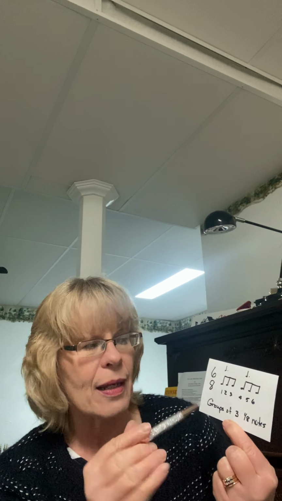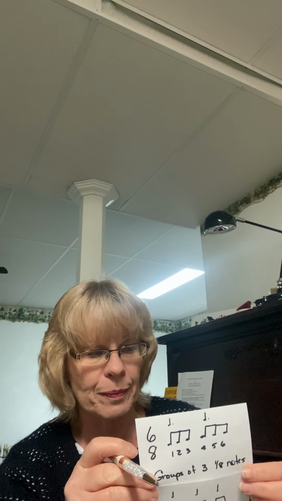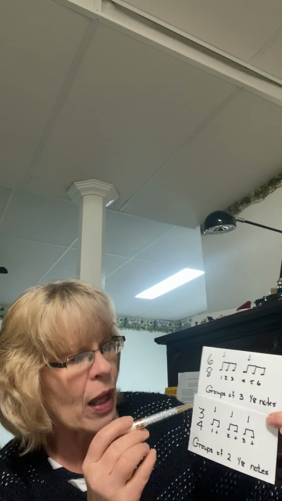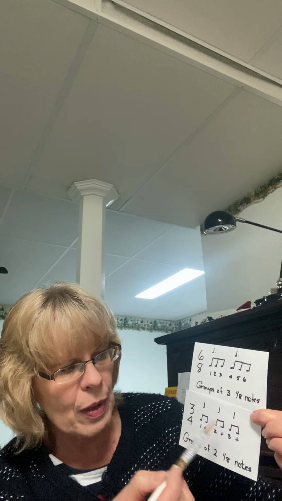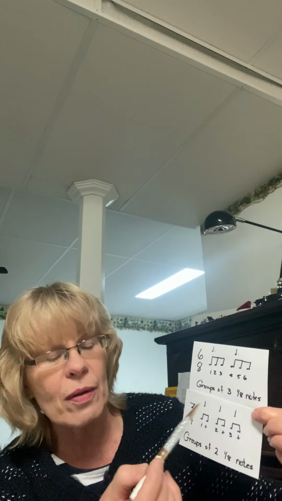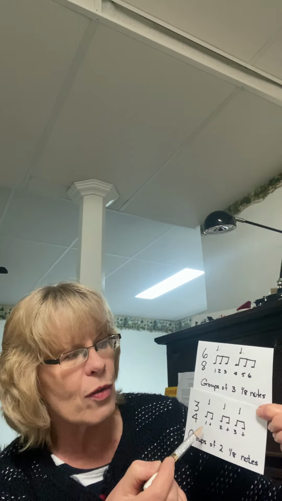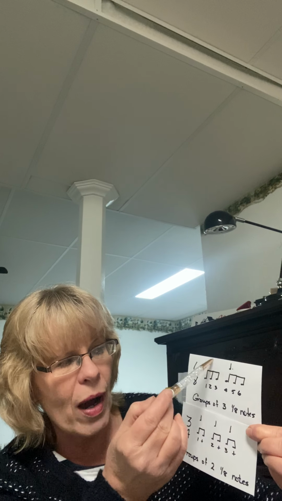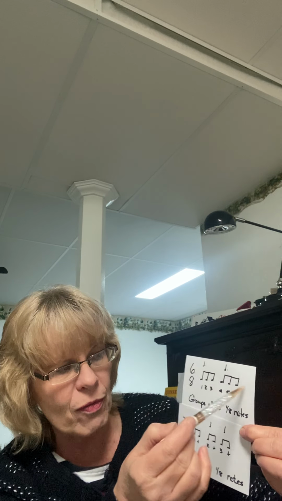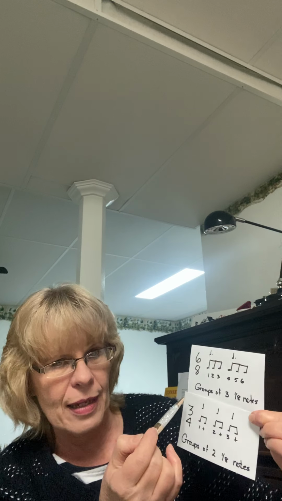So the tricky thing is knowing when it's 6/8 or when it's 3/4, but it's actually really easy if you look at your beats. So if you've got groups of 2 eighth notes going through and a beat is a quarter, then we're in 3/4. But if you have groups of 3 eighth notes going through and you've got a quarter note with a dot as a group of 3, then it's 6/8.